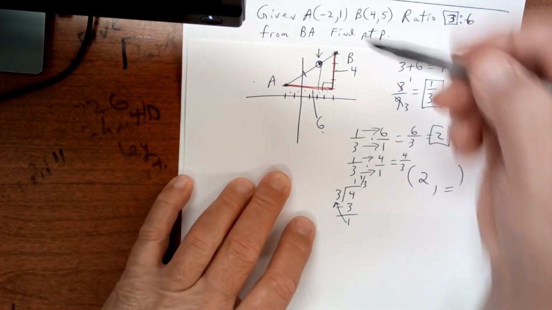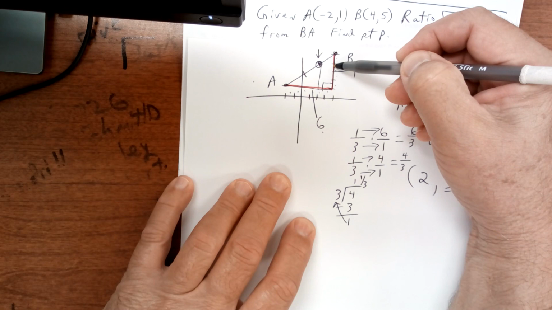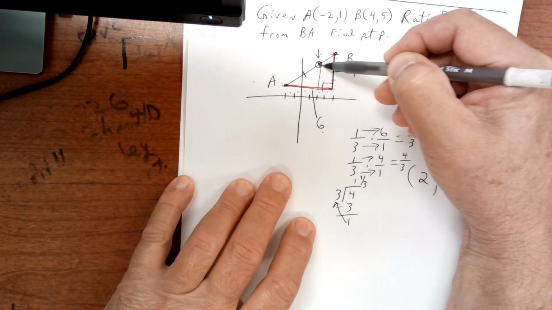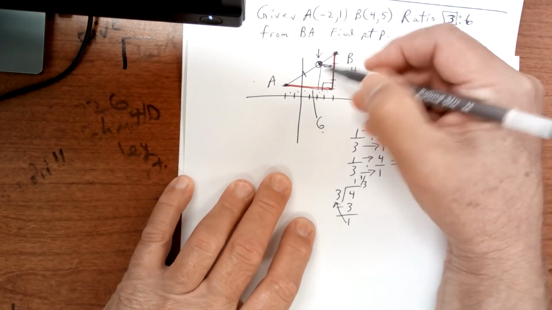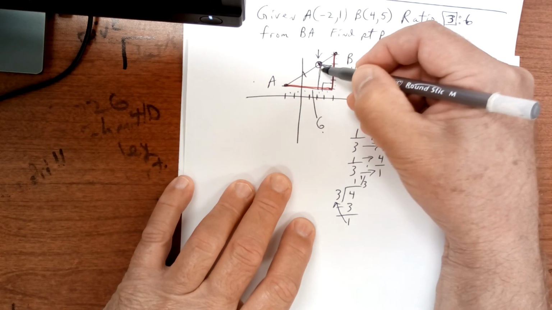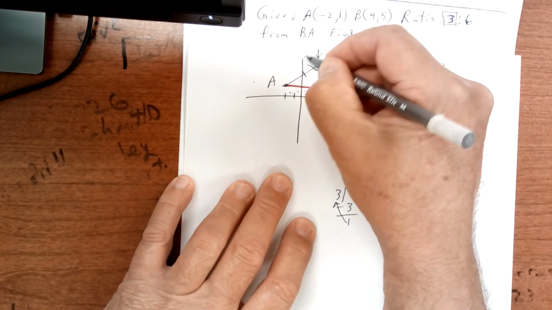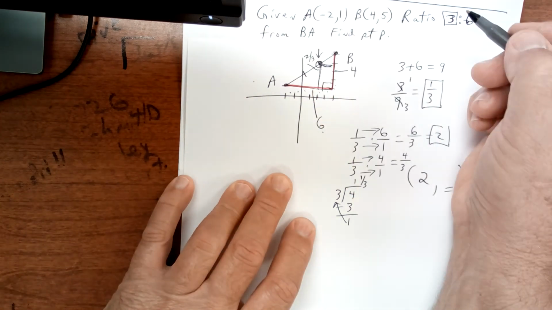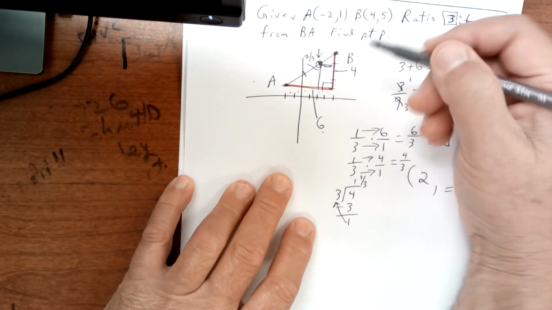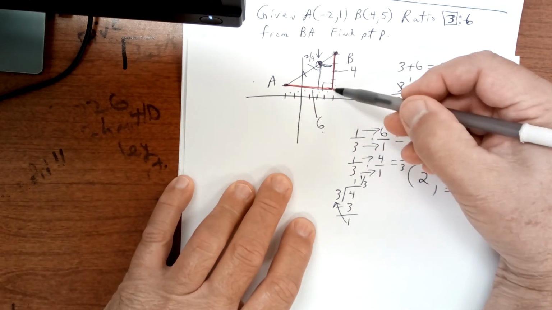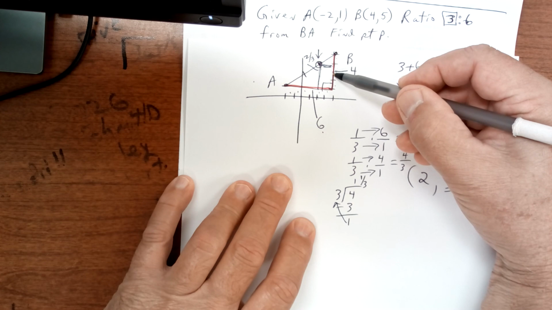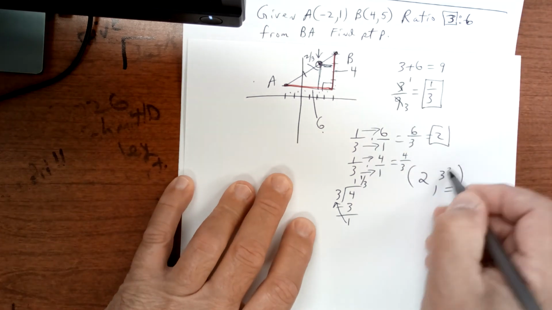So you're going to go down 1 and then 1/3 of another one. So you're down 1/3, but if you go up, you got to go up 2/3. Now I don't know if that makes sense to you, but that is right. So it's going to be over 2 and then up 1, 2, 3, and it looks like it's going to be 3 2/3. And that's how you do that.